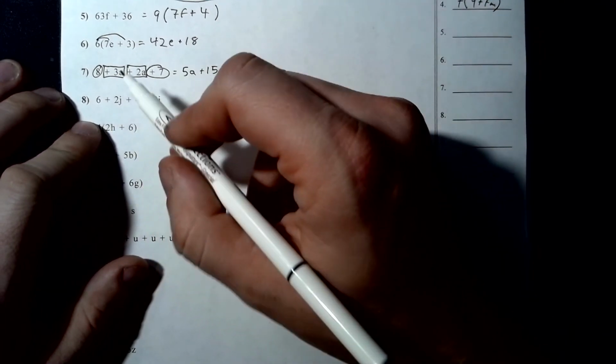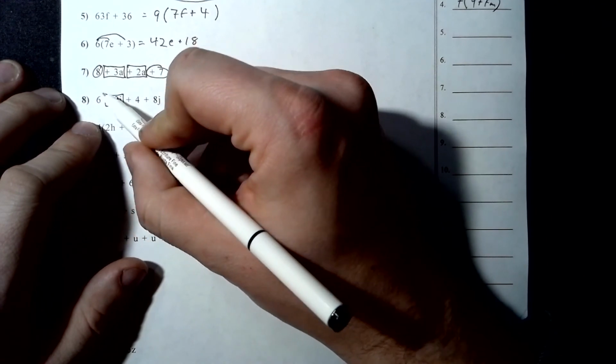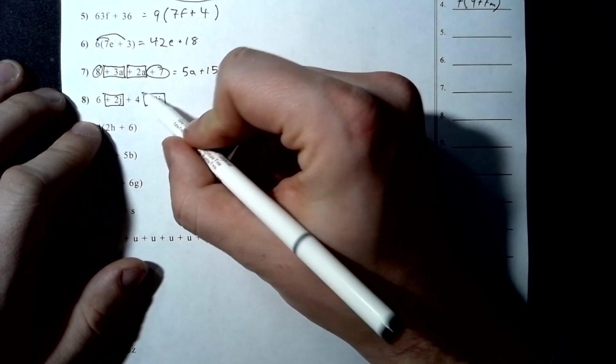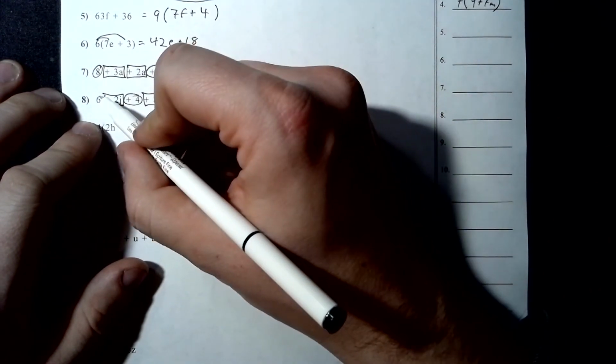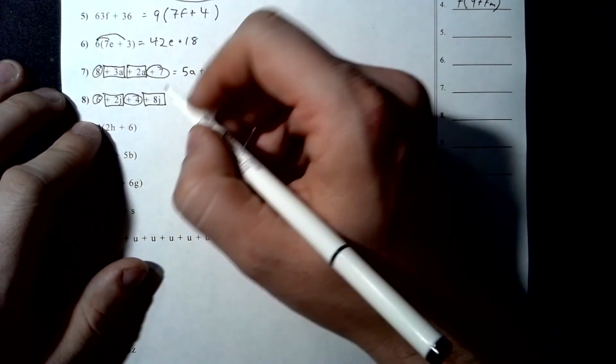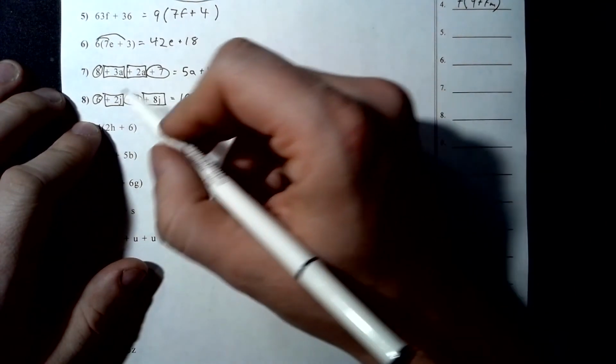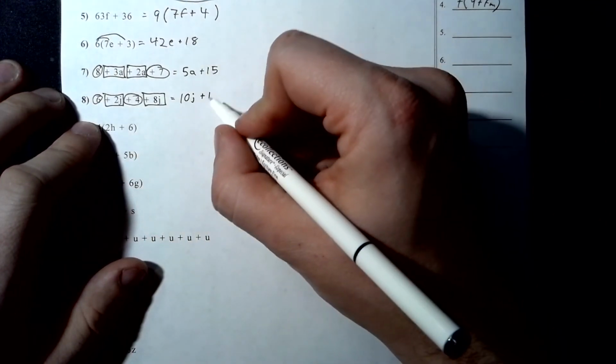Number 8, the same as number 7, we will combine my constants and variables together. Variables with variables, constants with constants. 2j plus 8j will equal 10j, plus 6 plus 4, 10.